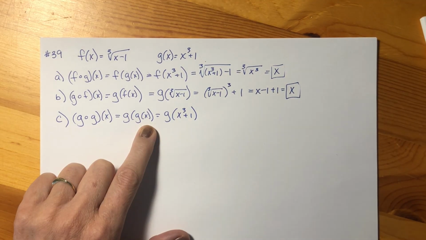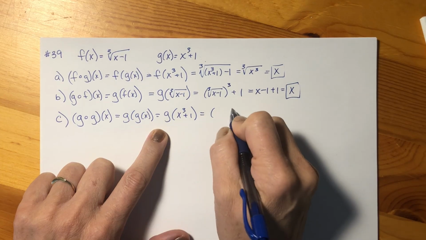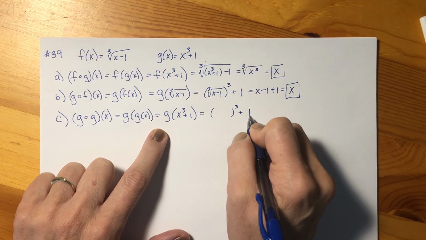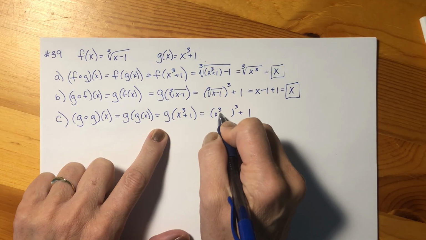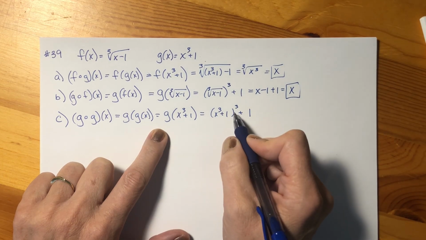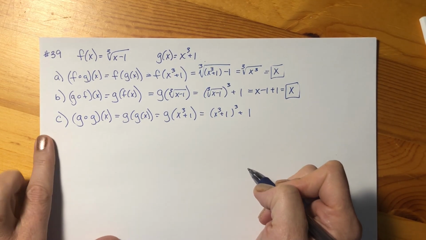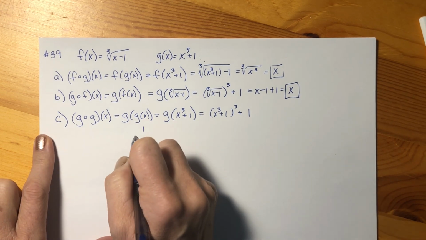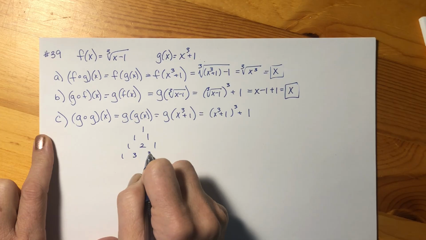Now I'm going to take that g function, cubed plus 1, and in the place of x, I'm going to write in x cubed plus 1. Oh, interesting. So I've got to cube this. I'm thinking Pascal's triangle. You thinking Pascal's triangle? Remember 1, 2, 1, 1, or maybe this is new for you.